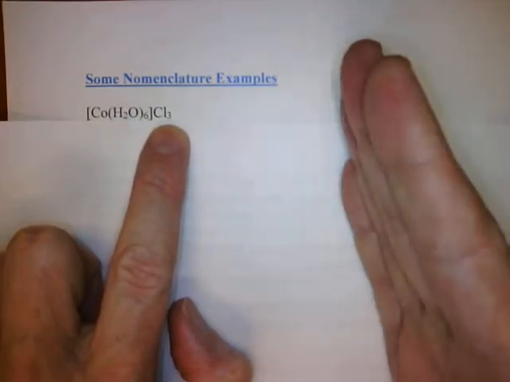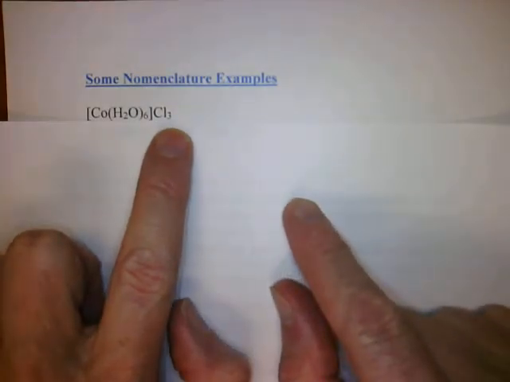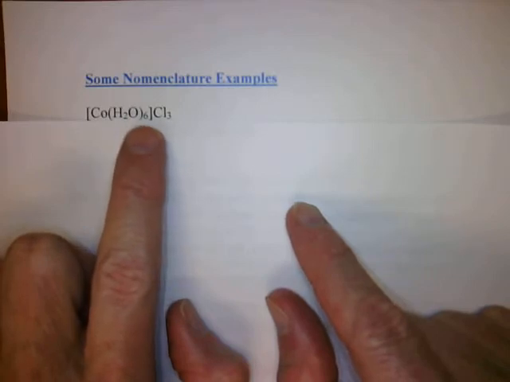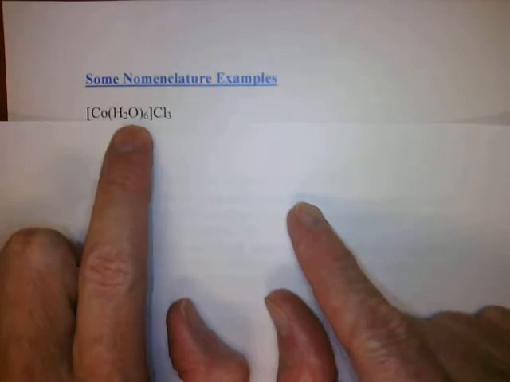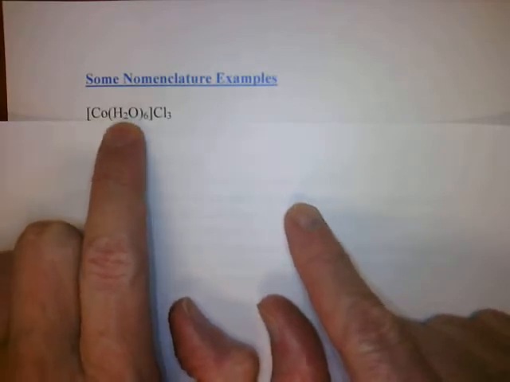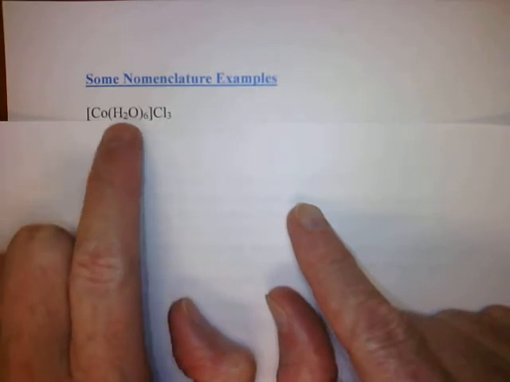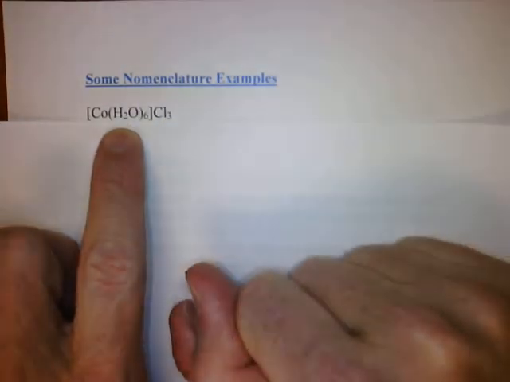The first rule said you name the cation first and the anion second, just like an ionic compound. Here the complex ion is the positive part, so we name the complex ion first and the anion second. So our name is going to be something chloride.